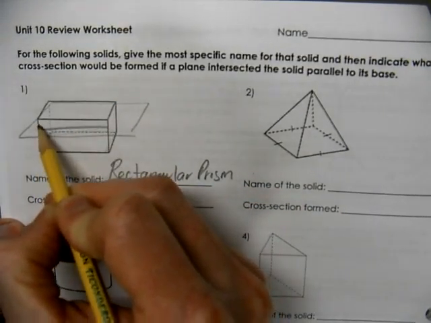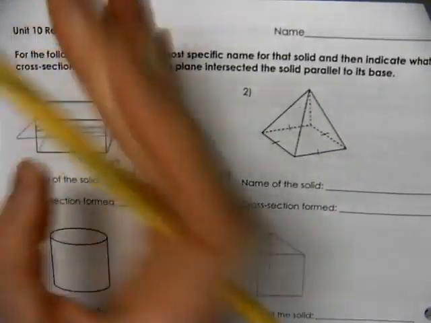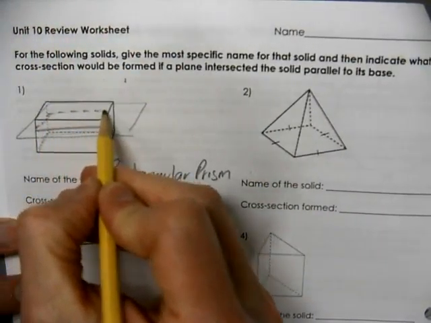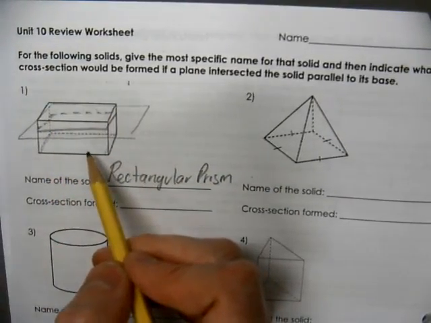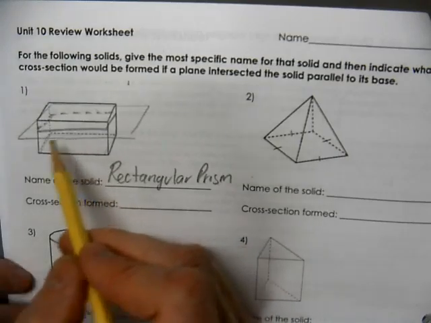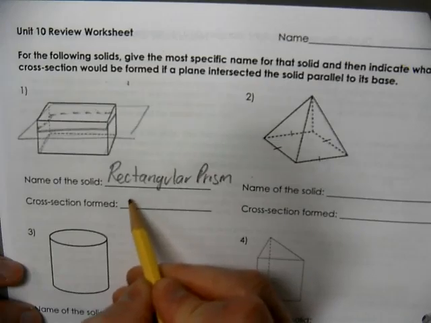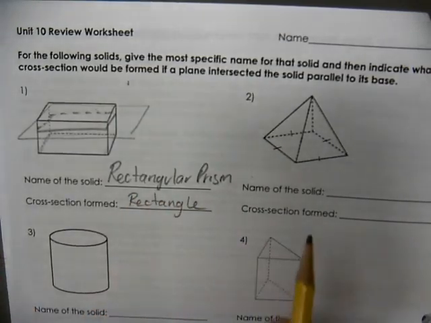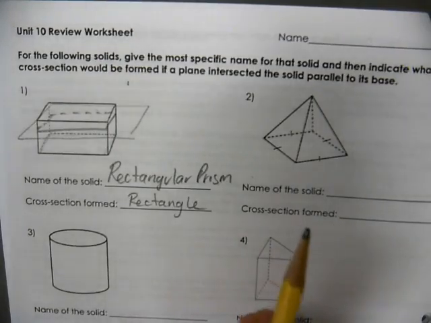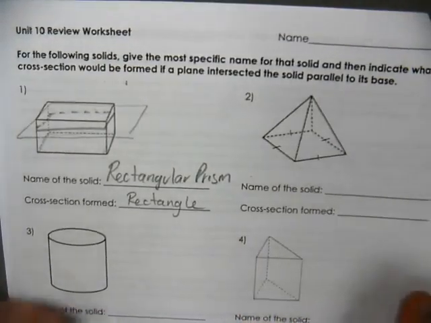Then the shape that's going to be formed, that would be dashed in the background, that shape would become a rectangle also. The stamp that's formed when you run your plane through and do a cross section would be a rectangle. As long as you're parallel to the base, it's going to be the same shape as the base.